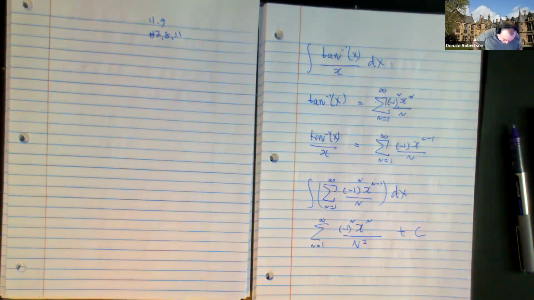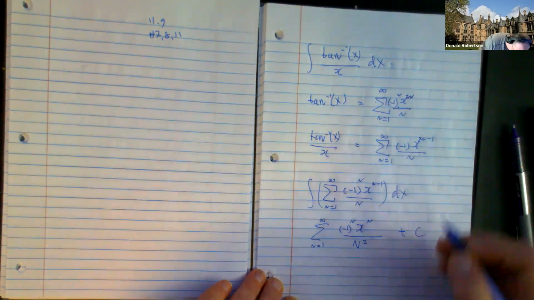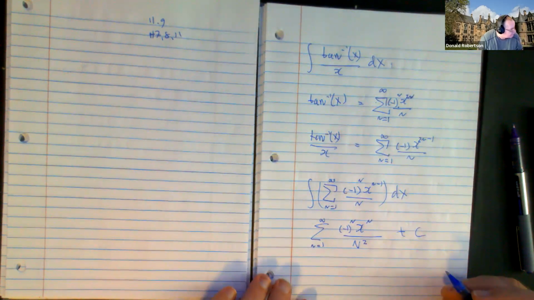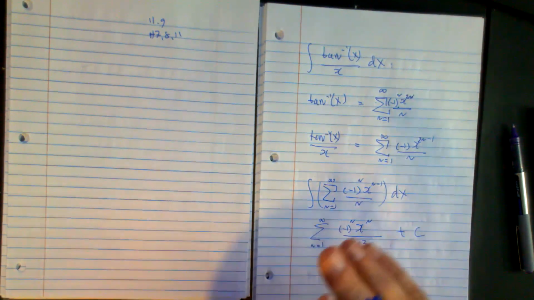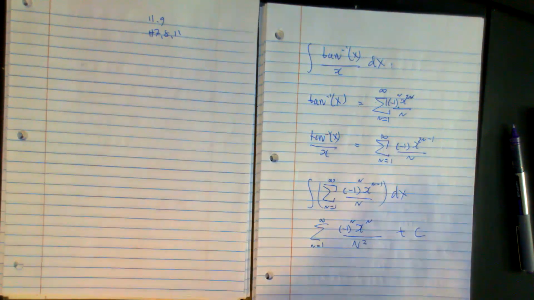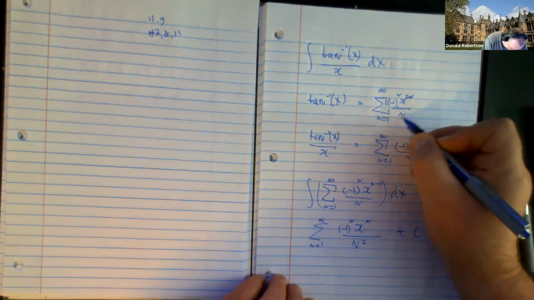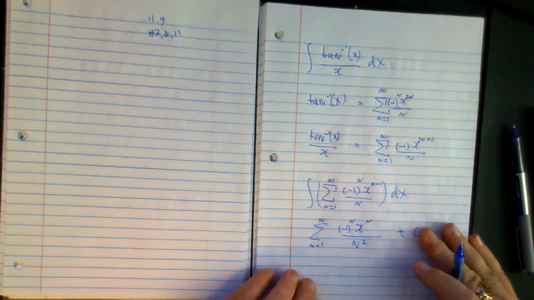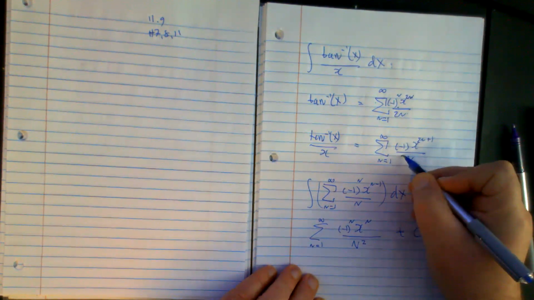Okay, so there's something not right. Is that not 2n? Wait, hold on. Well, false. That should be x to the 2n plus 1 over 2n plus 1. My mistake. And this here on the bottom should be 2n. Oh, I see it now. That should be a 2n. I'm sorry, I was looking at natural log of x plus 1.